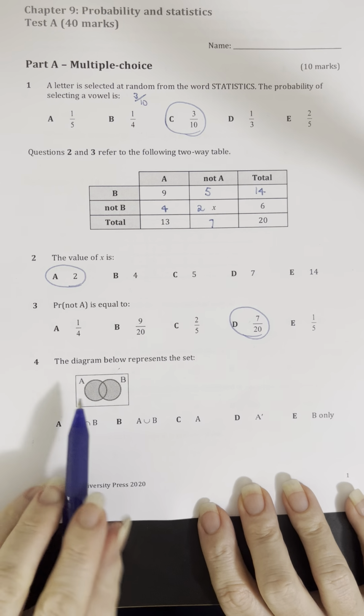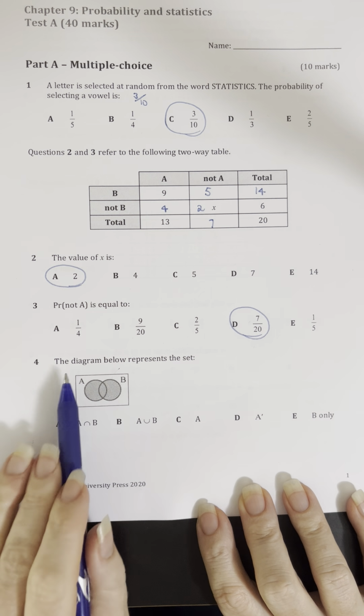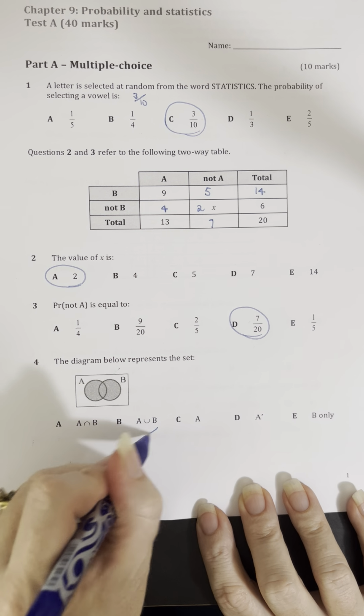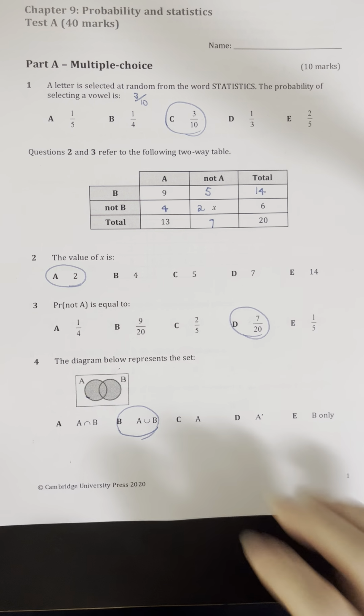And then we've got only 2 and 3 referred to that table, so now we've got a separate question. The diagram below represents the set, and what's shaded in is A union B there. So it's everything inside A and everything inside B.